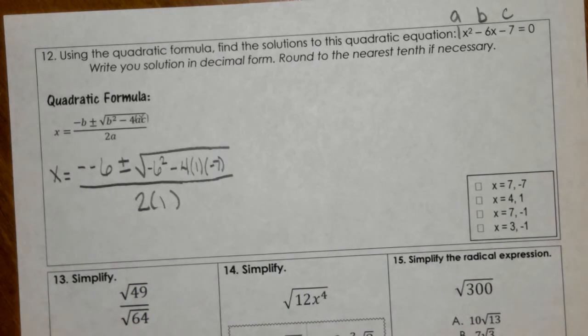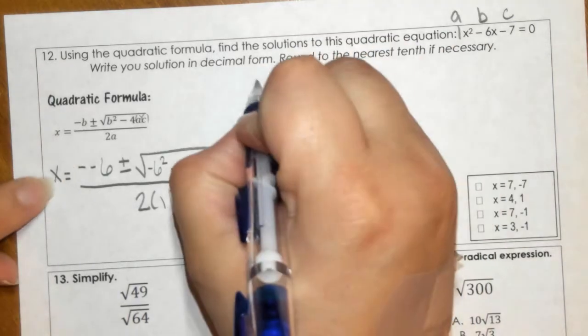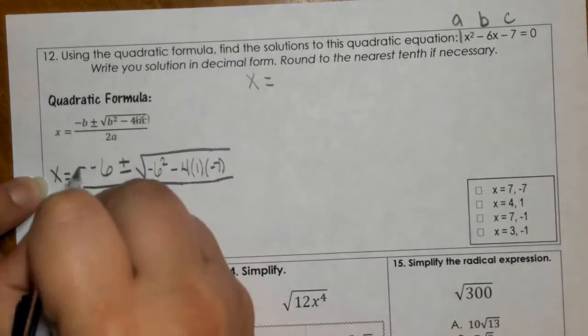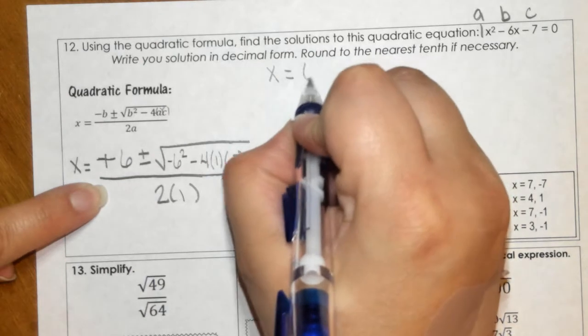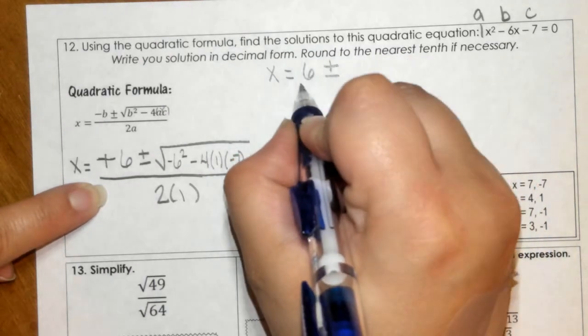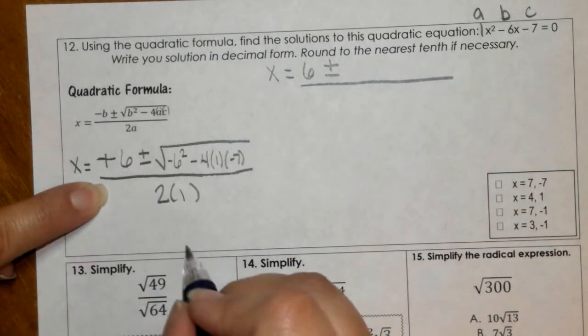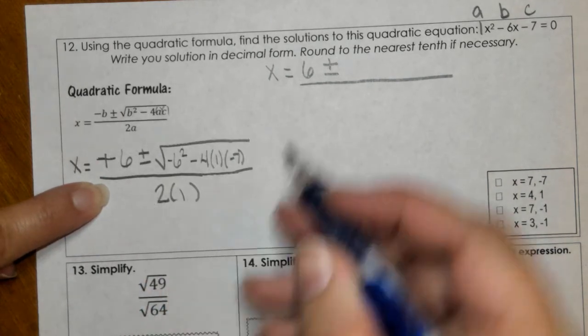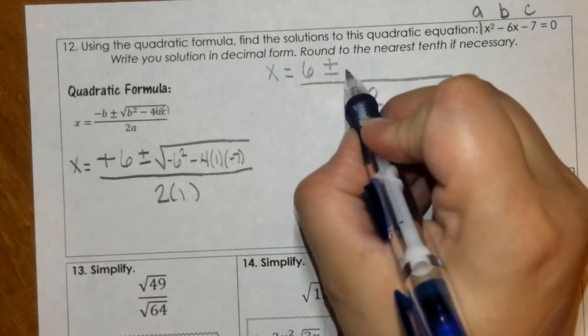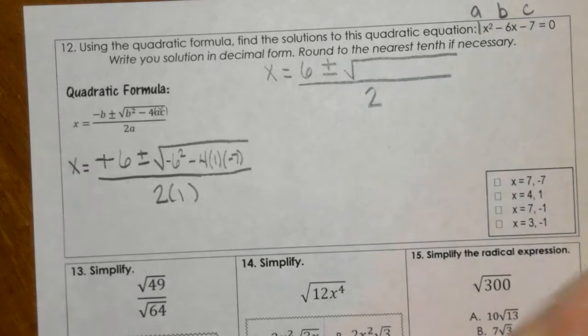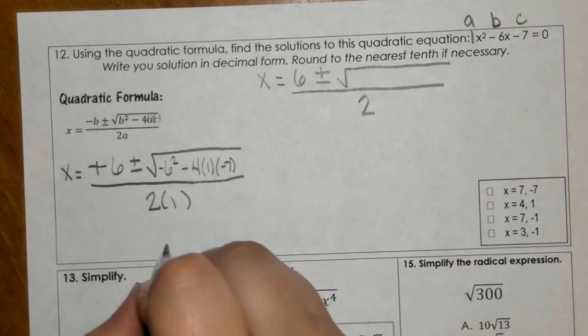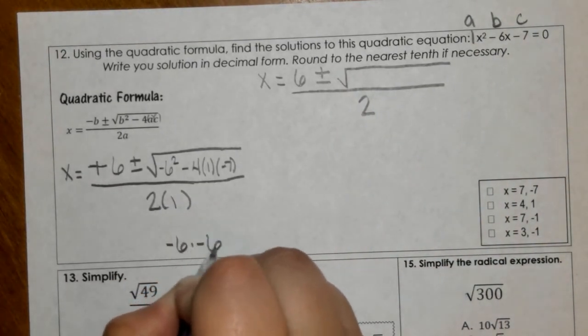Okay. Now we can simplify each part. So the very first part, we see that we have 2 negatives. Automatically, you should know that that becomes a positive. So x equals +6, or you can just put 6 here, plus or minus. And then it's also easy to do 2 times 1 and get 2. Okay, -6 squared is -6 times -6.